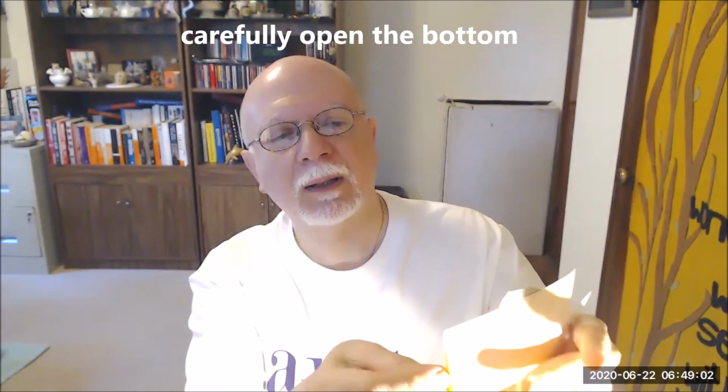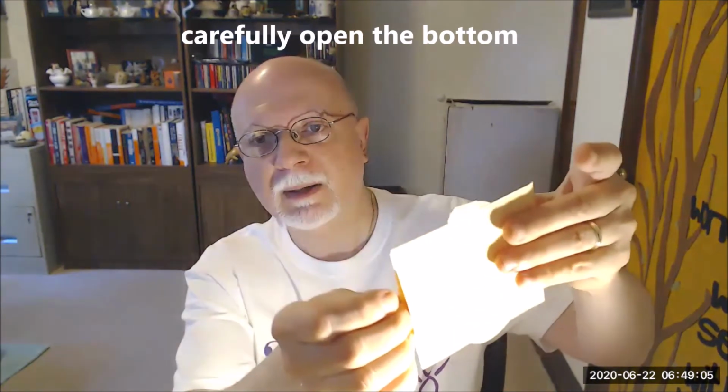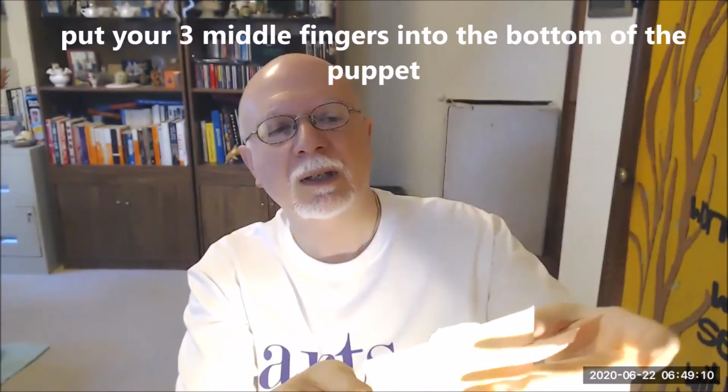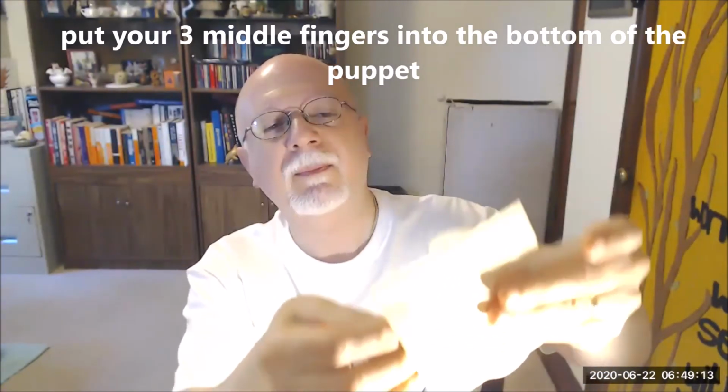All right, so here's my hand puppet. As you remember, the top is closed because that's where we folded it. The sides are closed because that's where we glued it. But the bottom is still open, see? So the idea is to very carefully open the bottom without opening up the whole thing. Stick your 3 middle fingers into the bottom, like that. And then when you turn it around, you have your hand puppet.